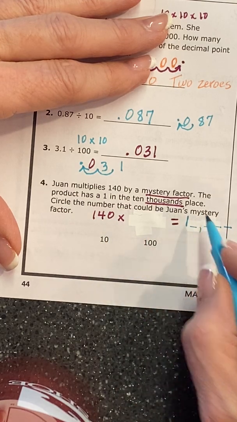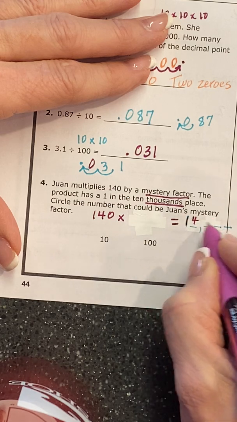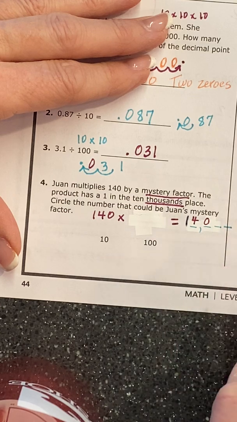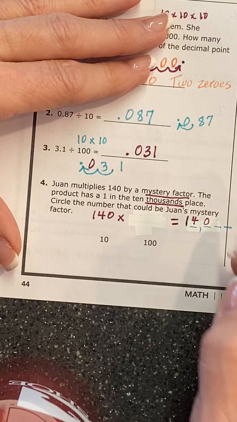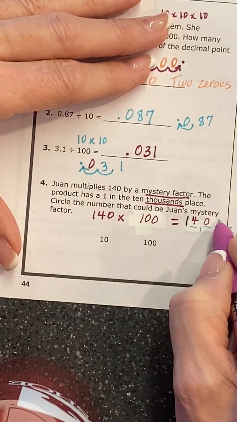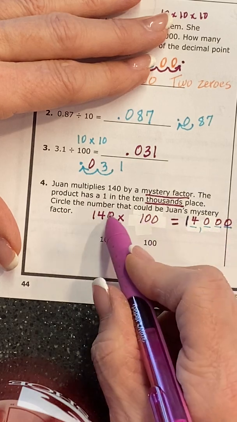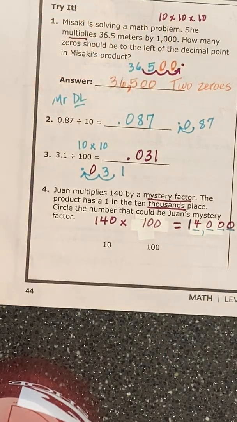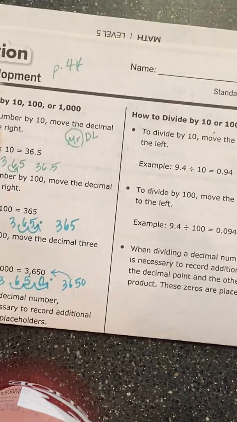So all we do is we scoot in. We put 140 here. What will we have to multiply to get these blanks to be zeros? We'd have to multiply it times 100, because now we have a total of 3 zeros. 1, 2, 3. And 1 times 4 is 14. Wow. Okay, let's move on to the next one.